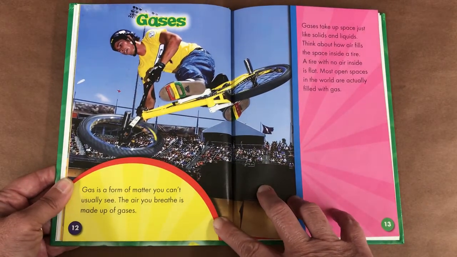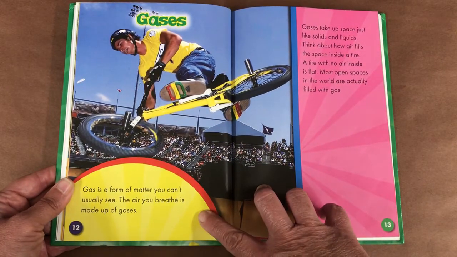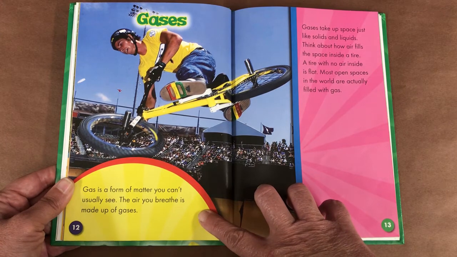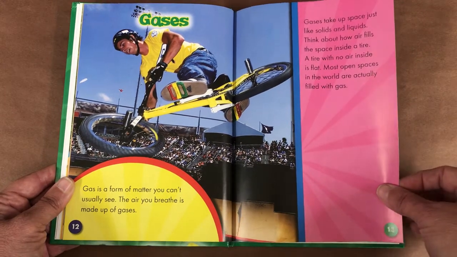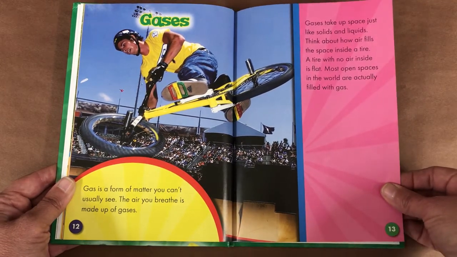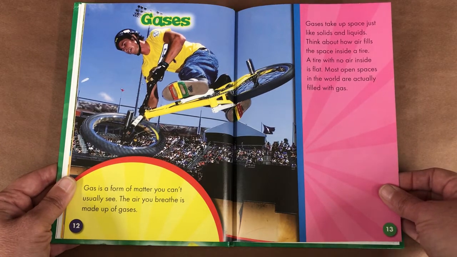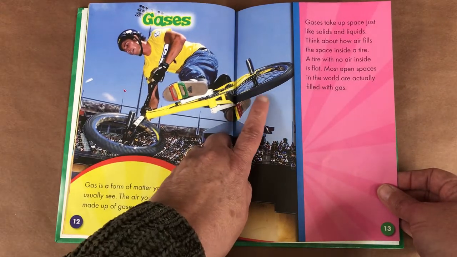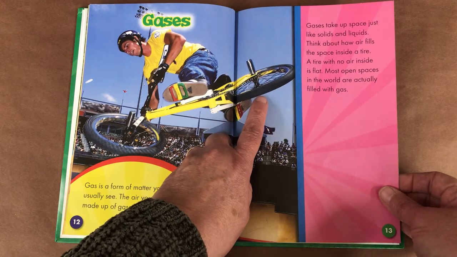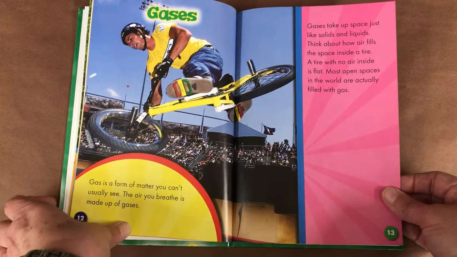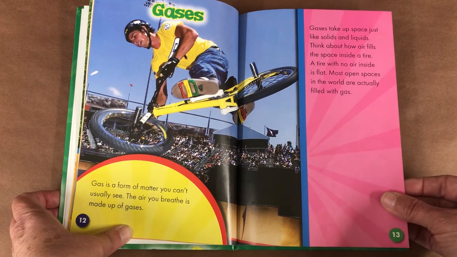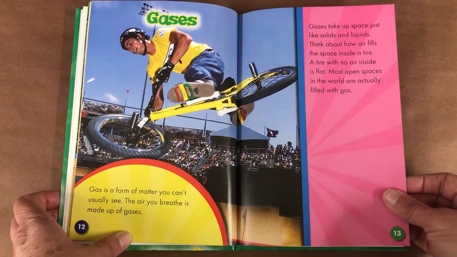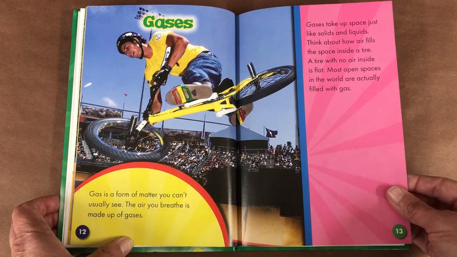Gases. Gas is a form of matter you can't usually see. The air you breathe is made up of gases. Gases take up space, just like solids and liquids. Think about how air fills the space inside a tire. A tire with no air inside is flat. Most open spaces in the world are actually filled with gas.